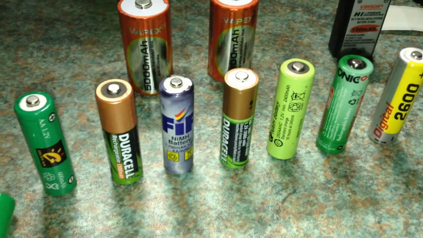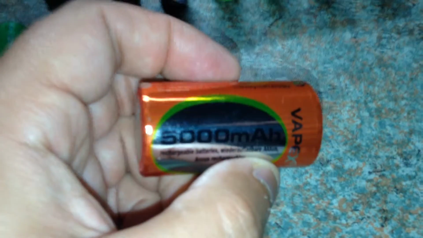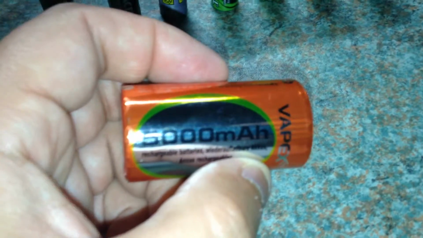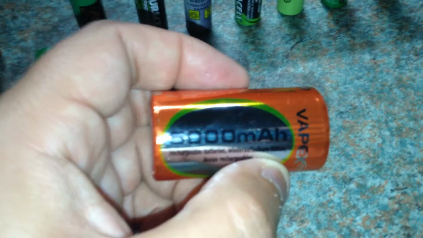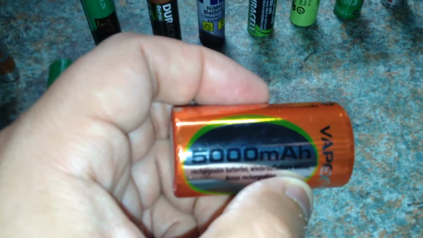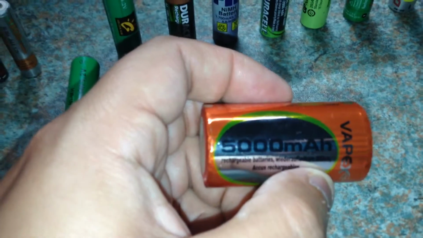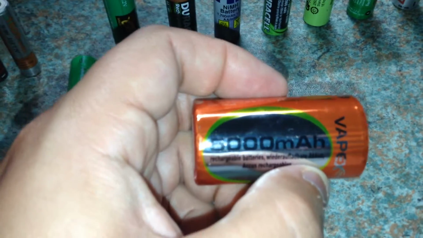So that's that. At the back here I have some C-size batteries. These ones are pretty heavy, and these have a capacity of 5000 milliamp hours. Now 5000 milliamp hours is exactly the same as 5 amp hours. They are the same.